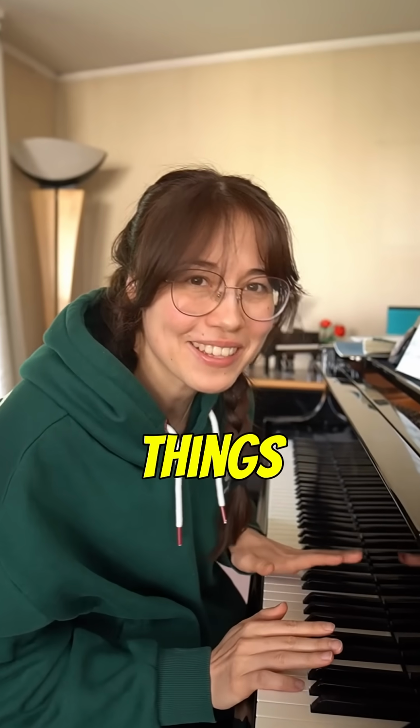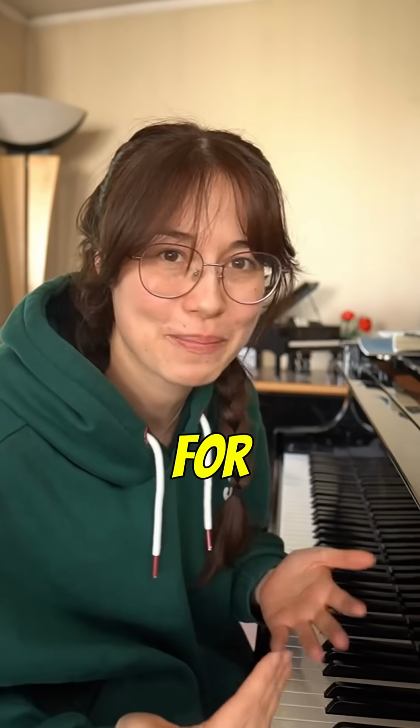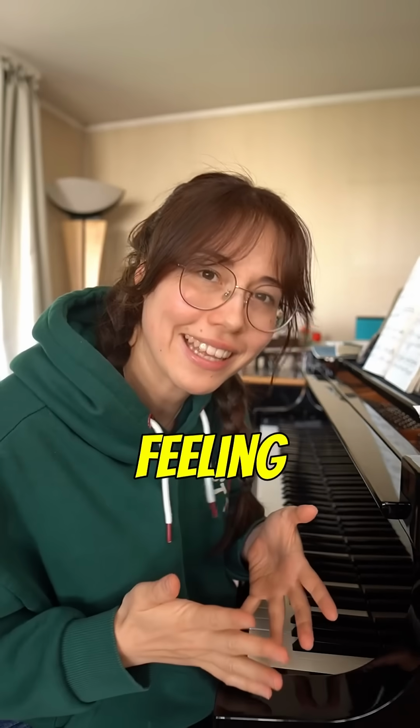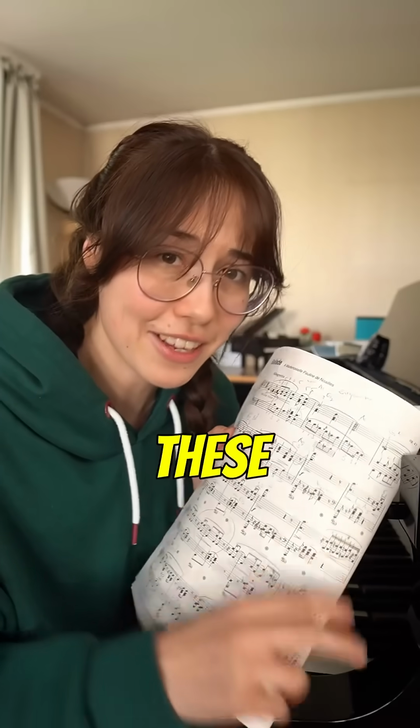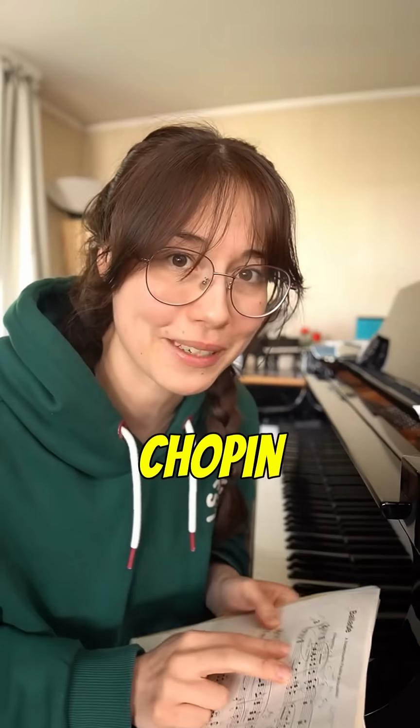One of the most exciting things of my job is to find an interpretation for a piece. If you only play what's written, we are missing half of the story. Now, interpretation is not just about feeling. It's about uncovering what the composer hid between the lines or between the notes. Let's just take these first two bars out of the third ballade of Chopin.